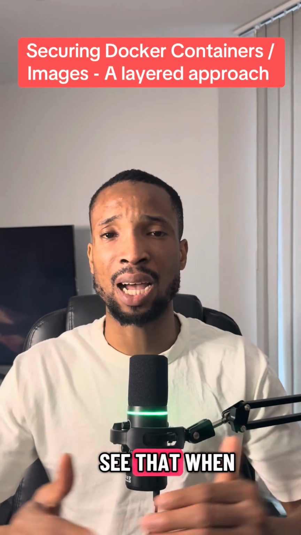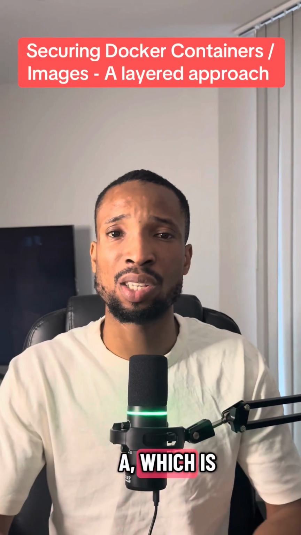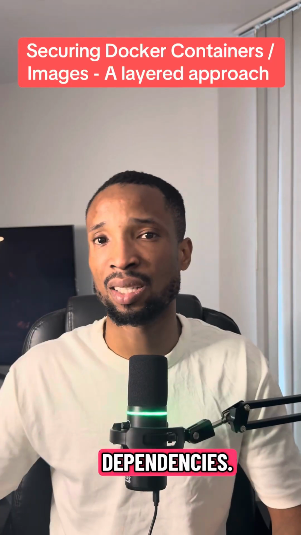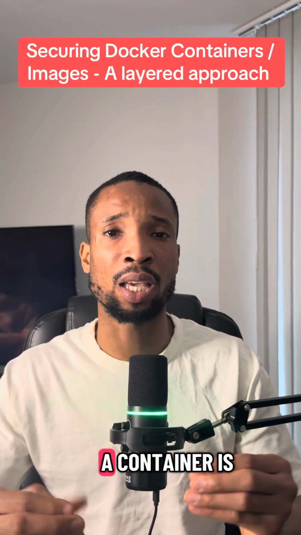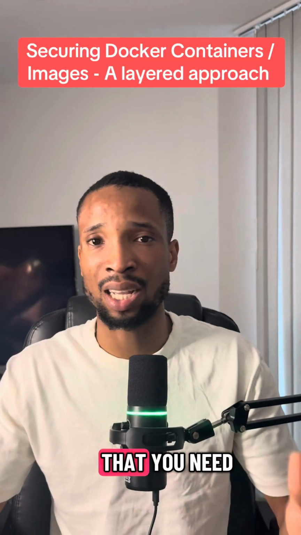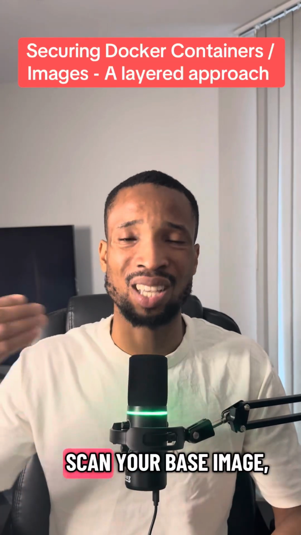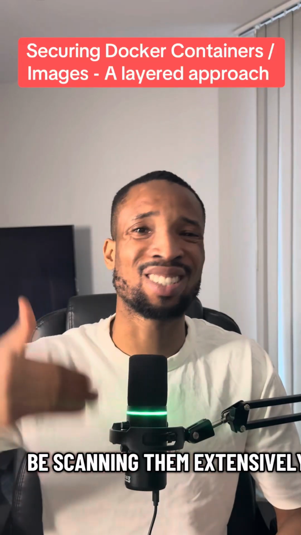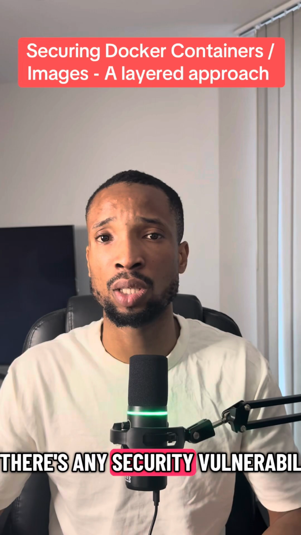When it comes to scanning that, we can use SCA, which is software composition analysis, to scan those dependencies. Overall, you can see that securing a Docker image or a container is a layered approach. It is not just one thing that you need to do, right? It is a continuous process whereby you need to scan your base image and your application code itself. You need to scan them extensively to see if there is any security vulnerability.